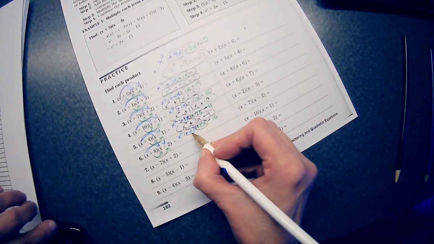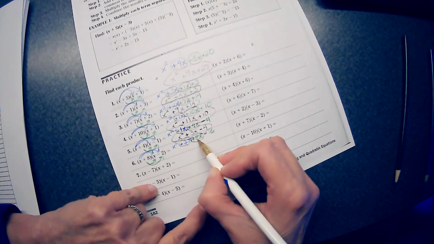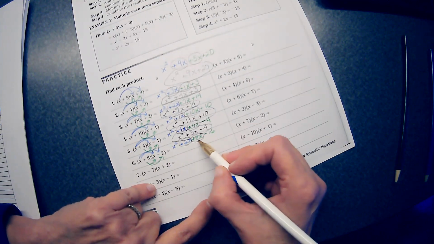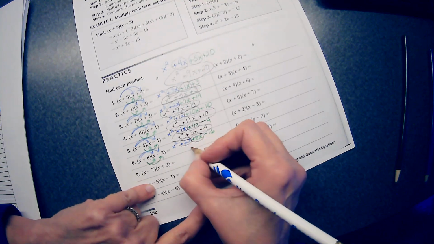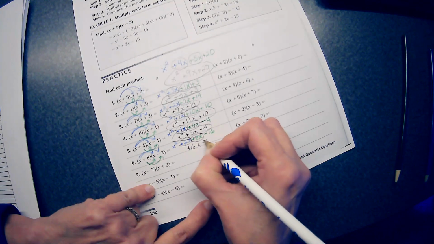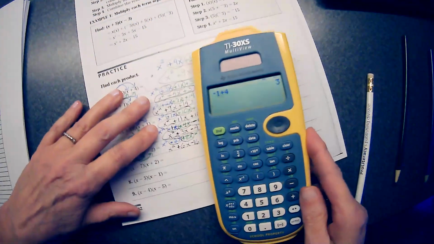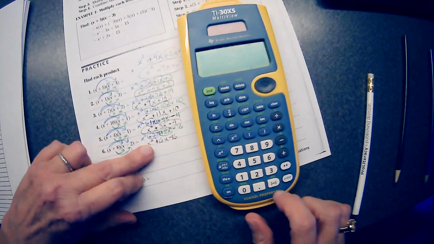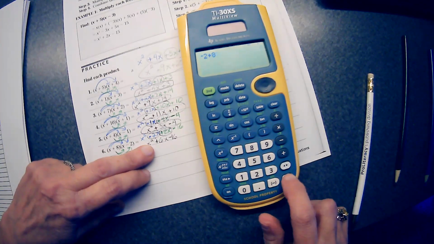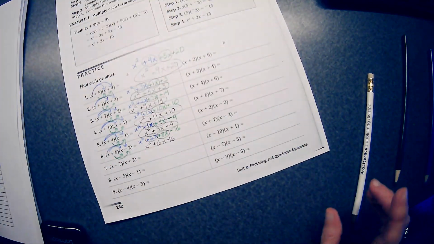Okay, rule for adding unlike signs. Negative 2 plus 8. Find the difference. The difference in 8 and 2 is 6. The larger number is positive, so that gives me a positive 6x. We can put it in our calculator. We can put negative 2 plus 8, enter. There's our 6. Just put an x behind it. Don't forget to do that.